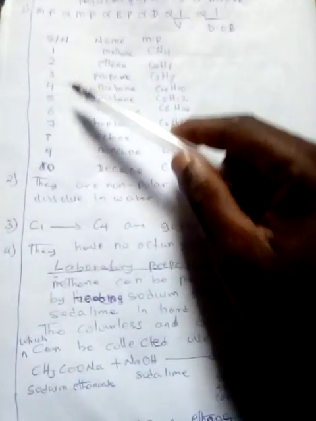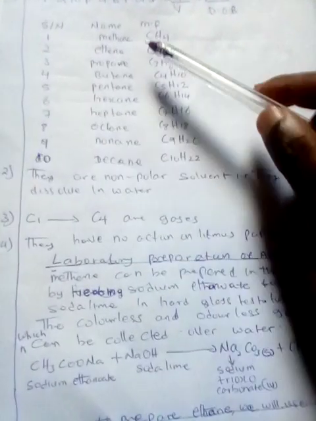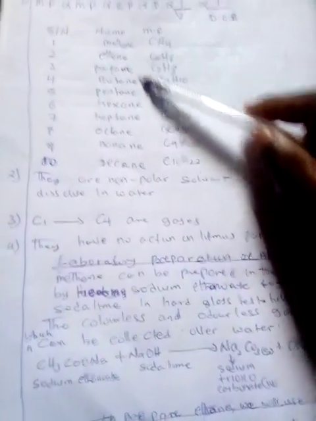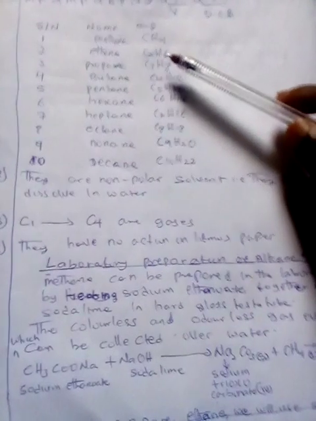We have serial number here, and they are what? 1 to 10. And we have the name of the alkane family. They are also 1 to 10. And we have their formula here. They are also 1 to 10.